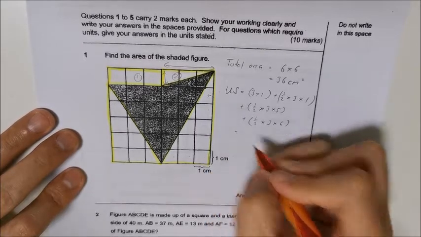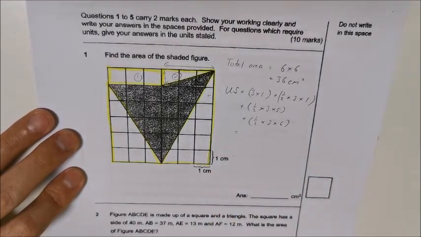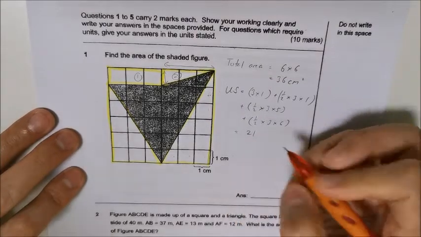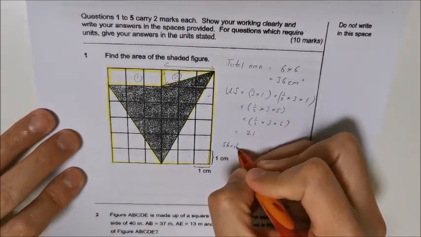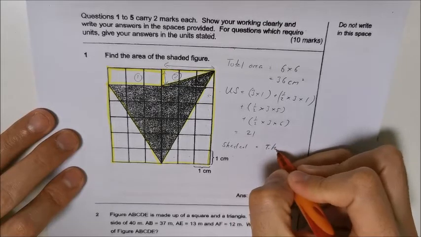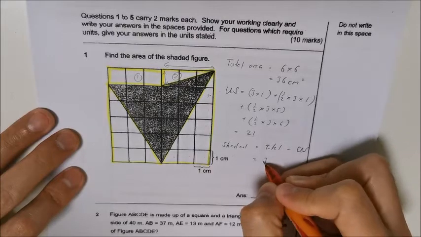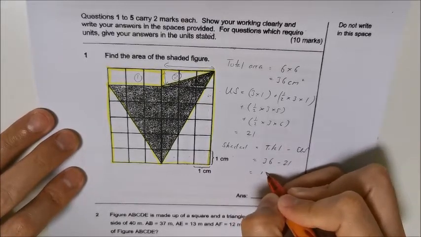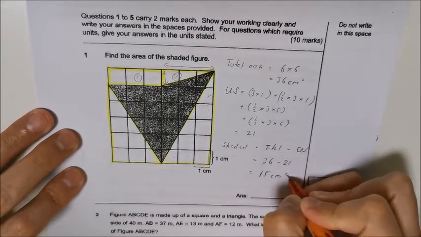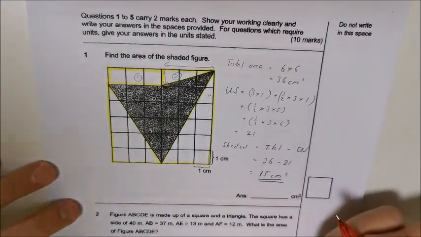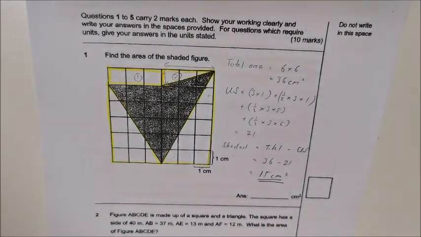You can use our calculator to work this all out. Let me just calculate. We get 21 here. So to find the shaded, we just need to take the total minus the unshaded. So 36 minus 21, I'll get 15 square centimeter. So that's the answer. It's a bit tedious, but that's the only way for us to get the answer correctly.